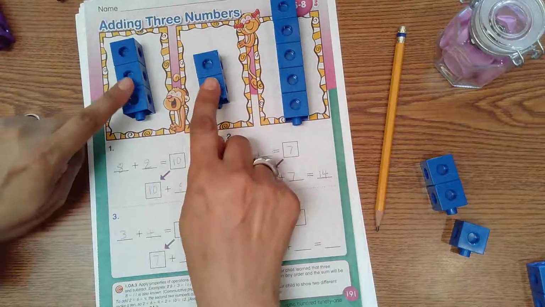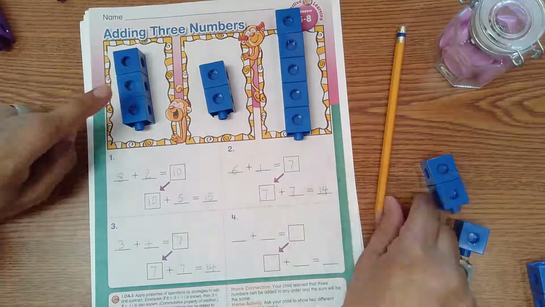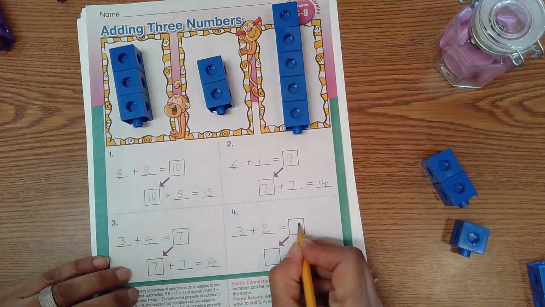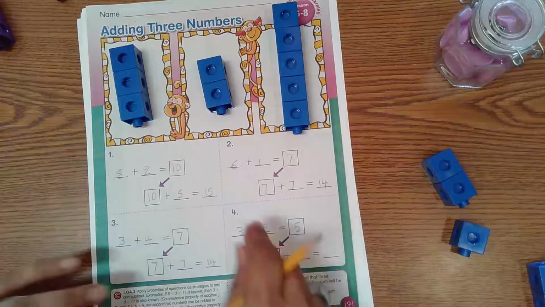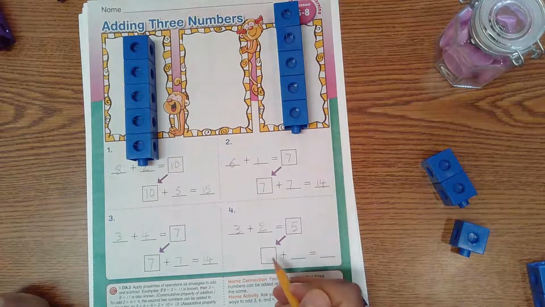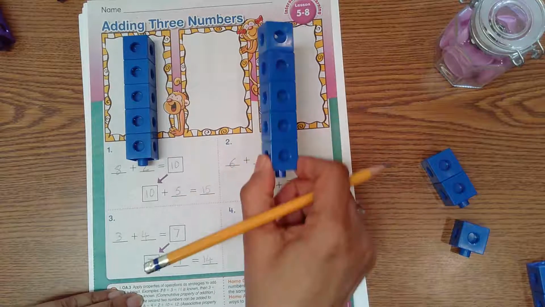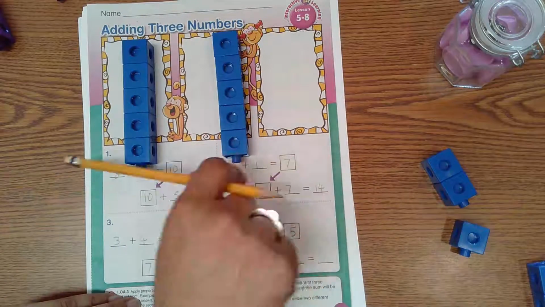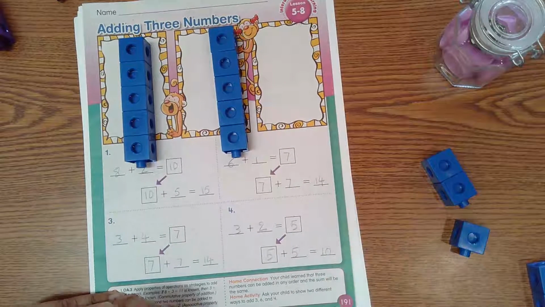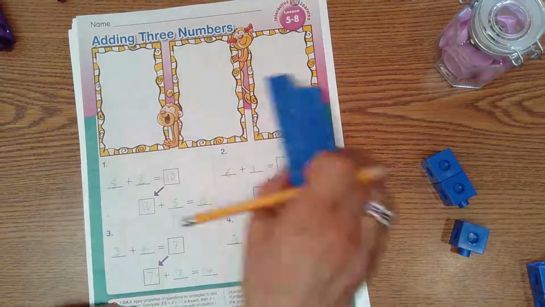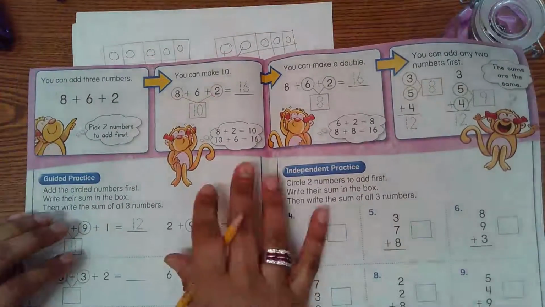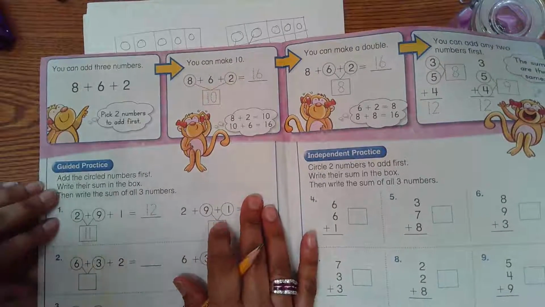So I'm going to use the double strategy. So I'm going to say 3 plus 2. 3 plus 2 equals 5. That's the sum. I'm going to take my 5 down in the box and add the second 5, and now I have double 5. So I know my doubles. 5 plus 5 equals 10. Awesome. All right. Let's turn the page and read the example we have, and then do the guided practice.